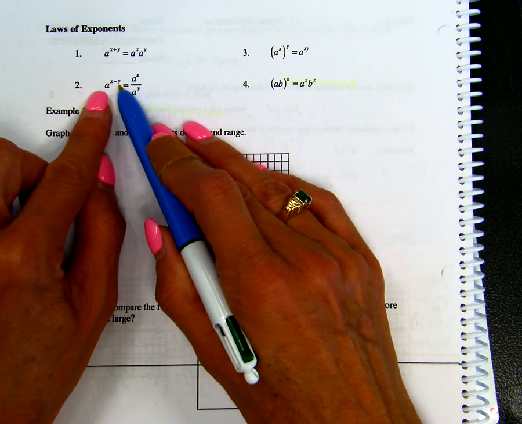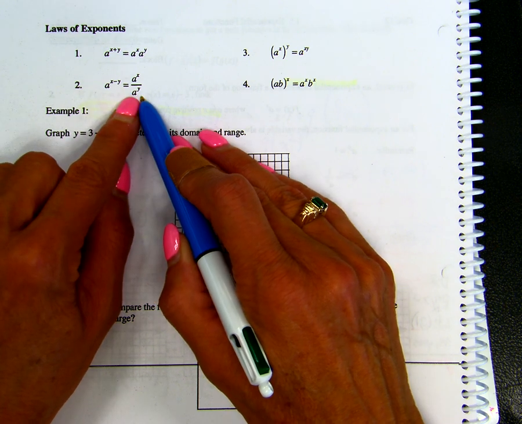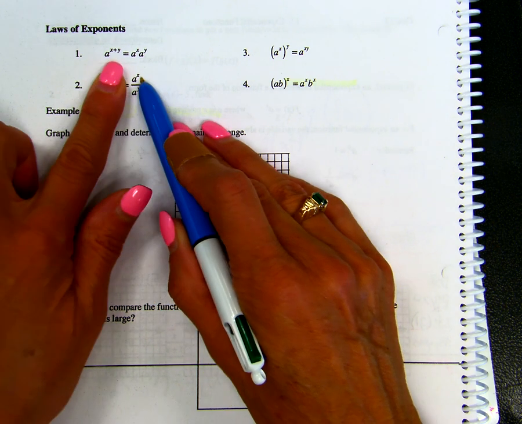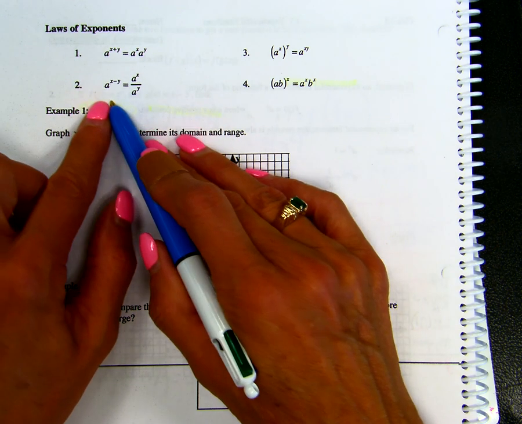A to the power of x minus y means you've got a to the x divided by a to the y. I think when we first taught you this, we started here and went this way. Be comfortable going that way as well.